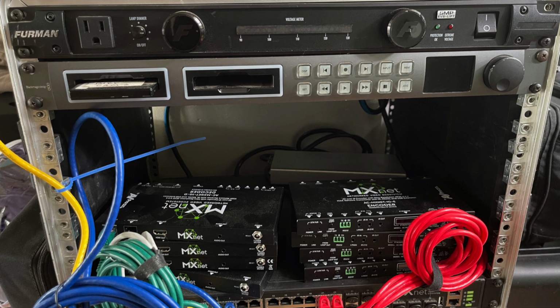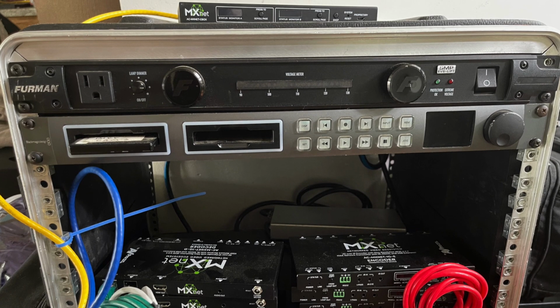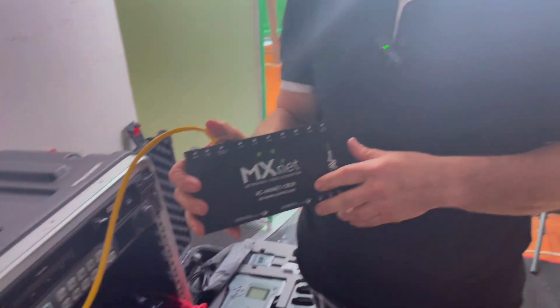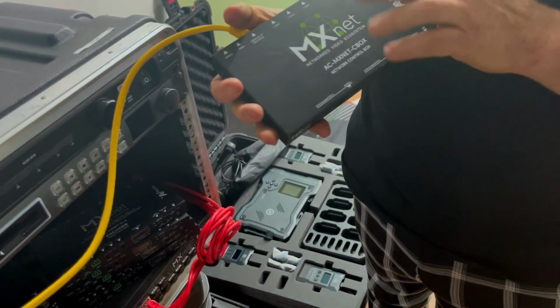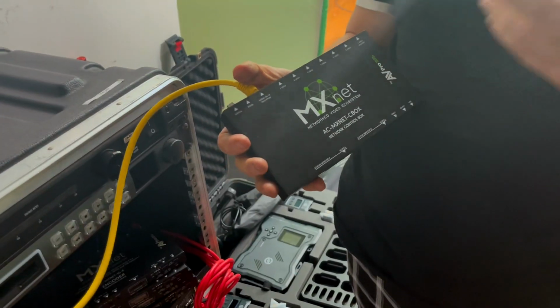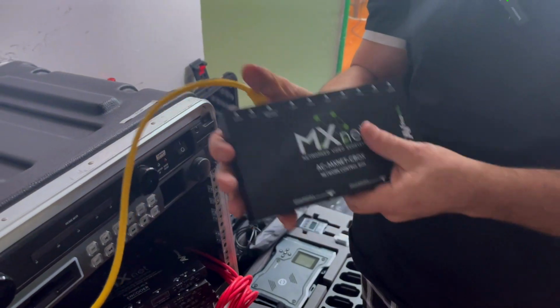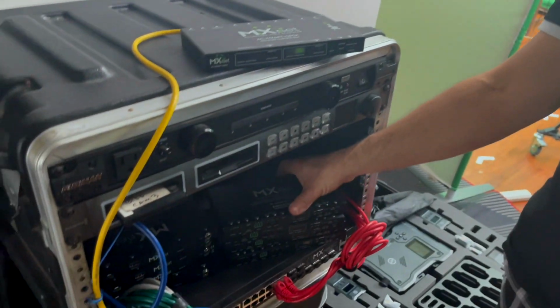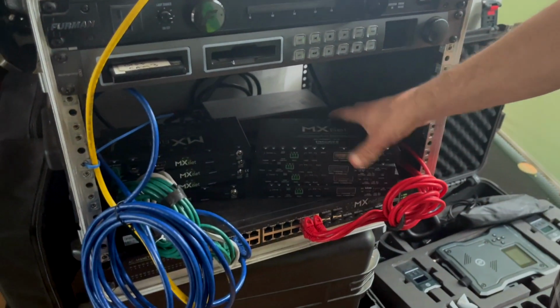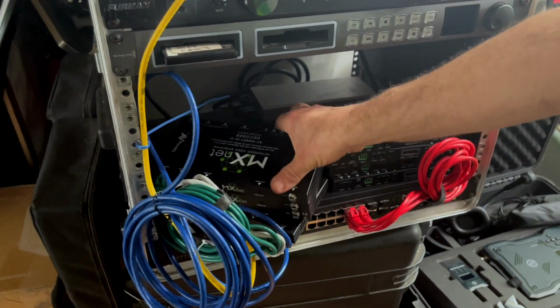The next thing we have is our AV Pro Matrix box. This is the server for the Matrix box. The Matrix box allows me to basically send any signal to any signal. So this is the control system, and we have the encoder boxes, and we have the decoder boxes.